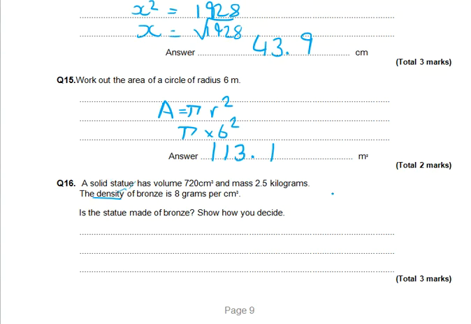So we need to know the formula for density. Density is equal to mass over volume. The answer is in grams per centimetres. This is in centimetres, so we're okay with this. The problem is that this is in kilograms, therefore we've got to make a conversion.